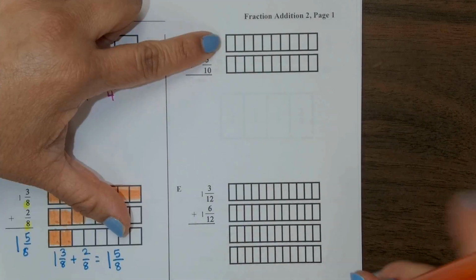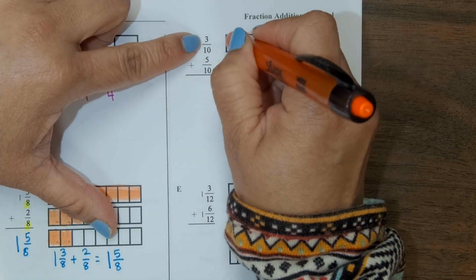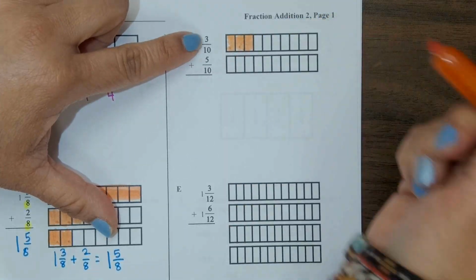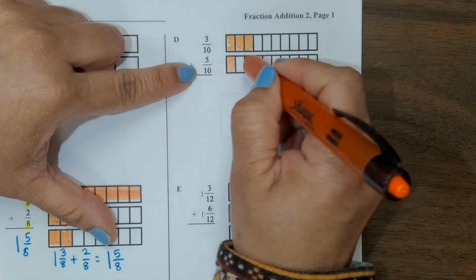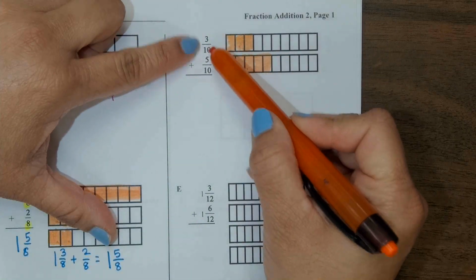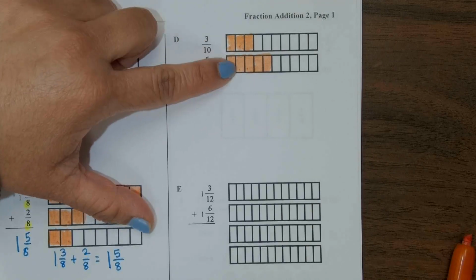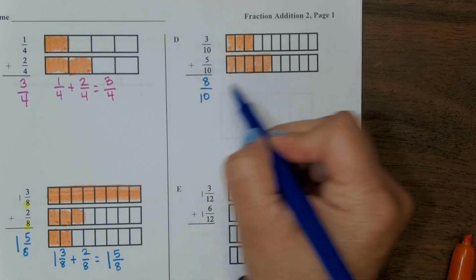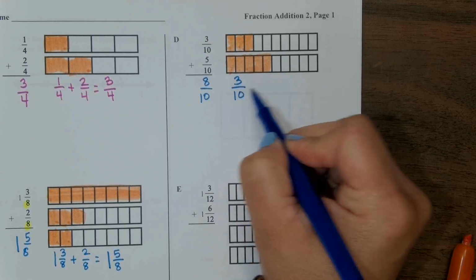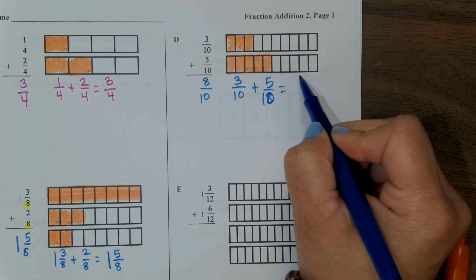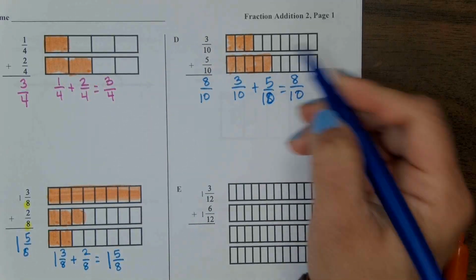Okay, so here we're going to shade in 3 out of 10. Your denominator is 10. 5 out of 10. So 3 tenths plus 5 tenths equals 5, 6, 7, 8: 8 tenths. So I can write 3 over 10 plus 5 over 10 equals 8 over 10.